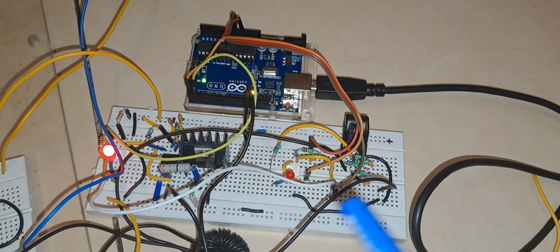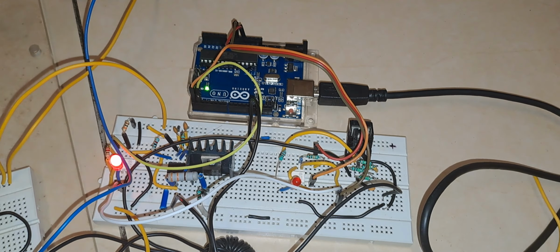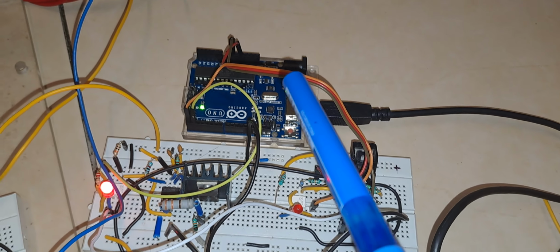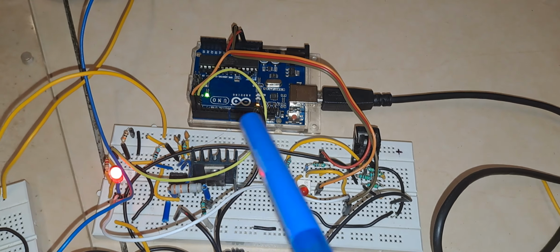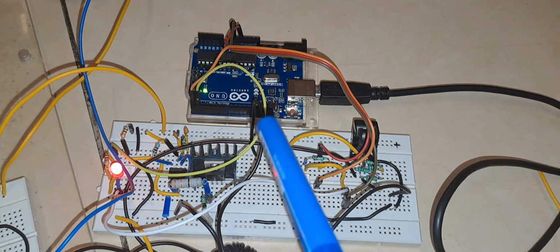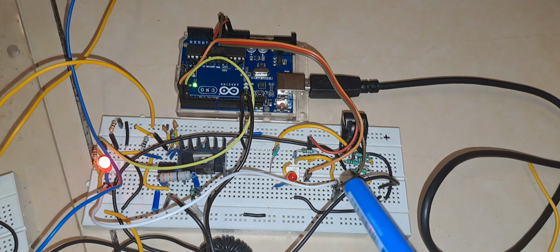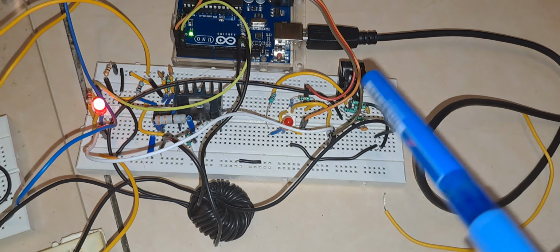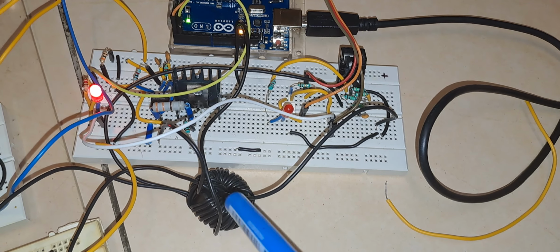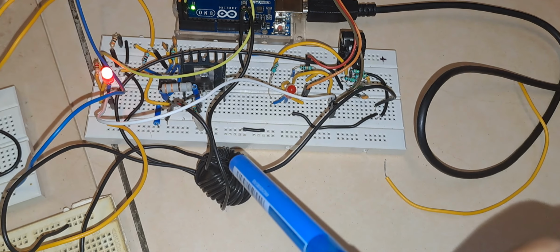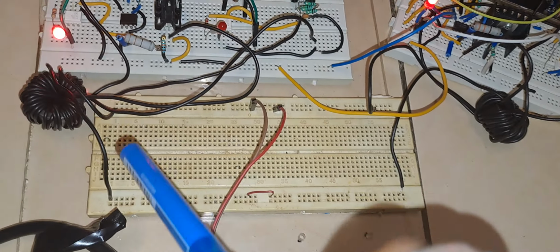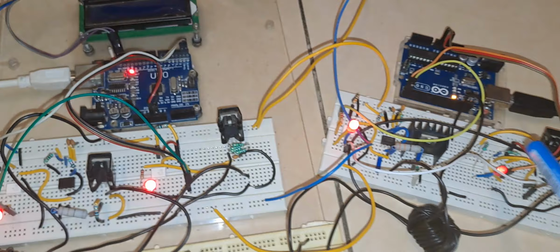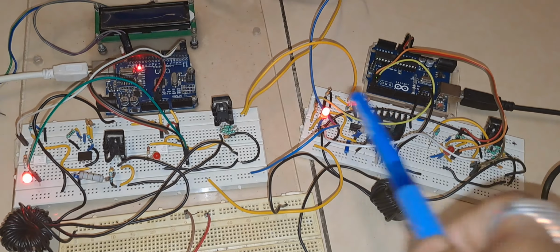The transceiver 2 is also the same as the transceiver 1. You can see the Arduino is sending data. You can see this left half is the transmitter and the right half is the receiver. The data from the transmitter is coupled on the transmission line. The data from the receiver is also coupled in the transmission line, and the transmission line itself is coupled with the power line. So this is how the circuit is constructed.